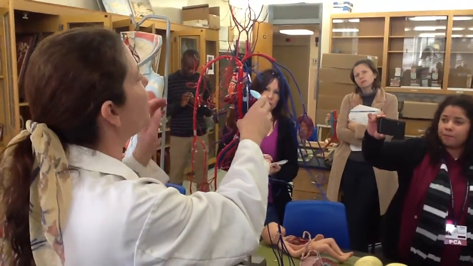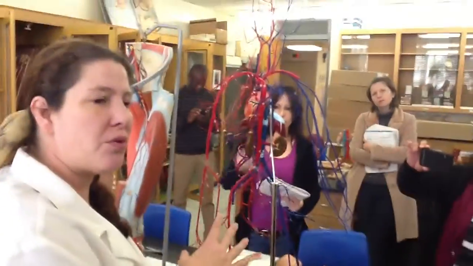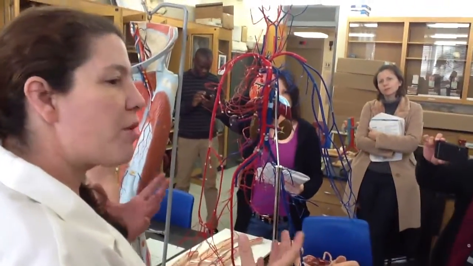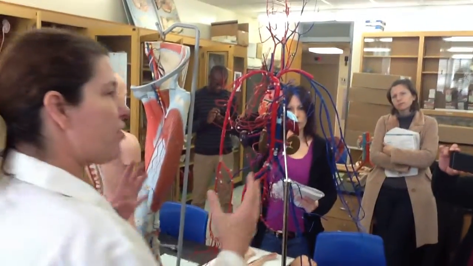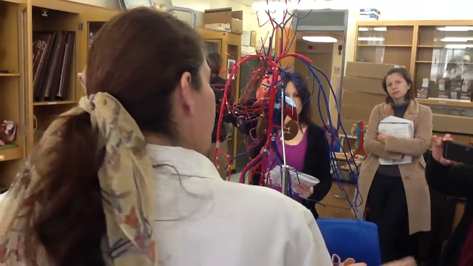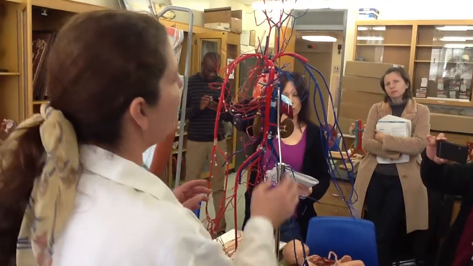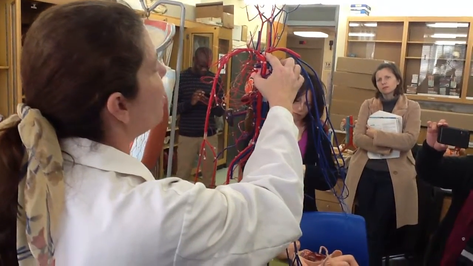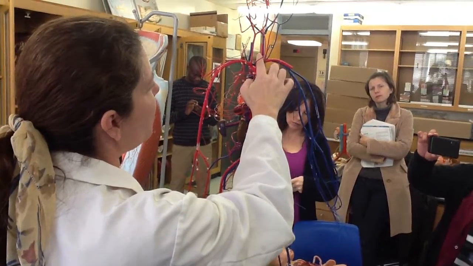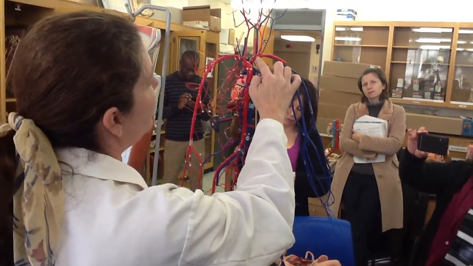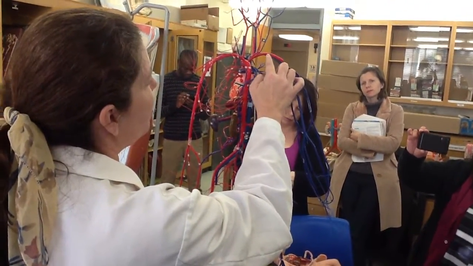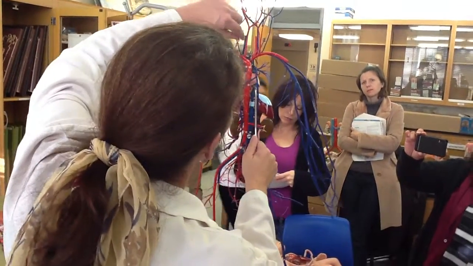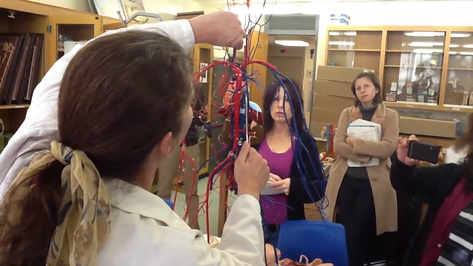Actually it's much easier. Now remember, if you're looking at the posterior view, make sure you can determine right from left. Remember that you're looking at the back. So the right is going to be on this side and left is going to be on this side. Okay? So we can see coming off our aorta, we have the brachiocephalic artery. It goes into the common carotid artery and the right subclavian artery. Our second branching off the aorta is the left common carotid artery.